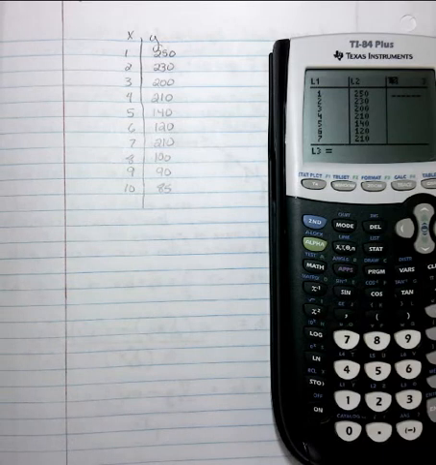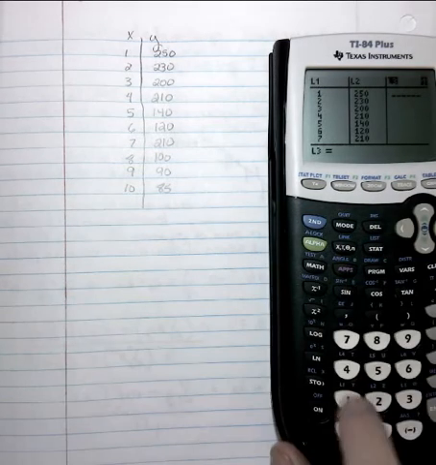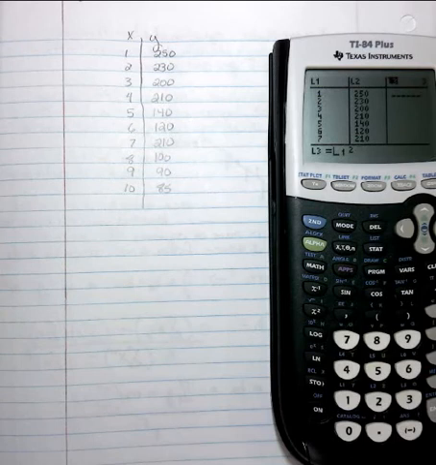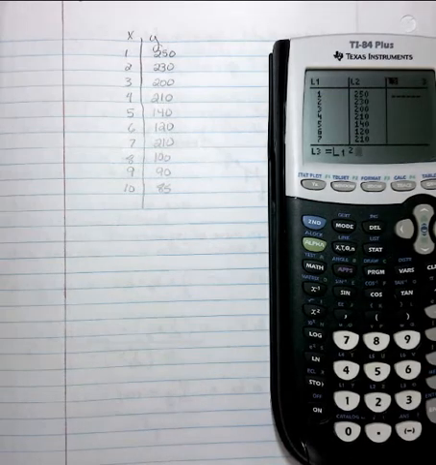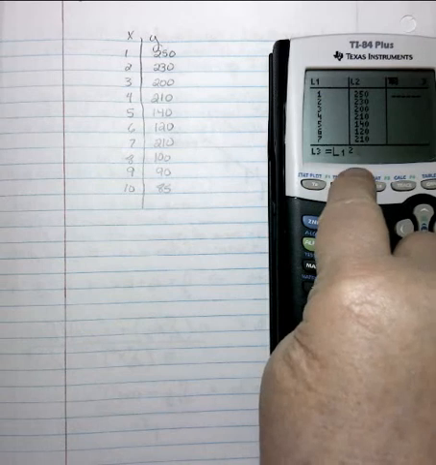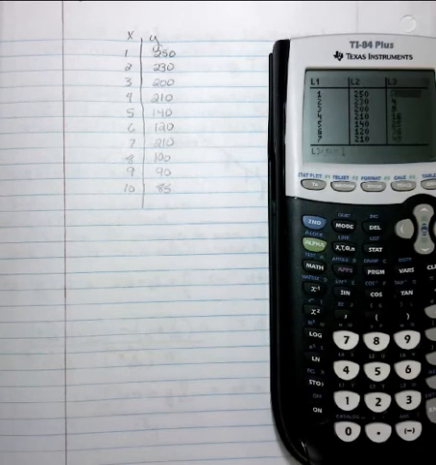First of all, we're going to do second and L1, and then we're going to press the square key. So we're telling the calculator to square the values that are in L1, and we press enter. And now all the values that are in L3 have been squared that were in L1.